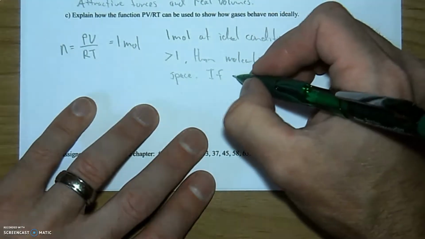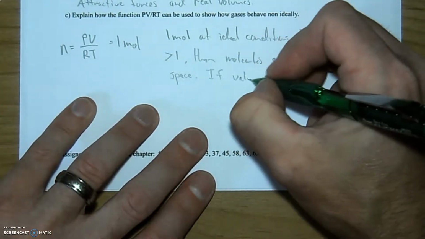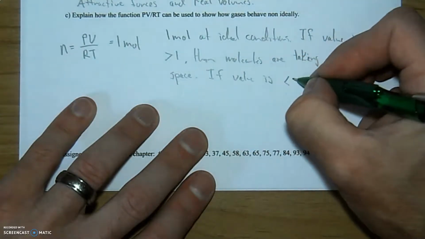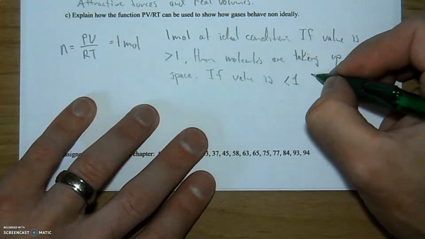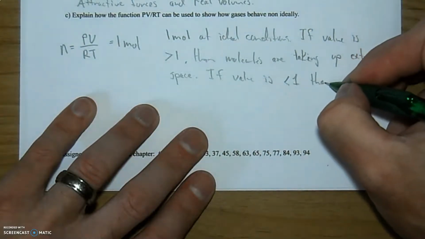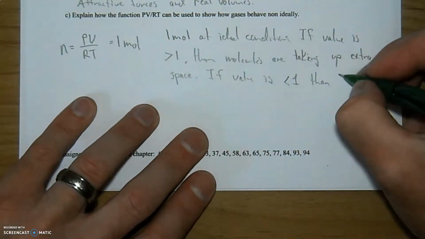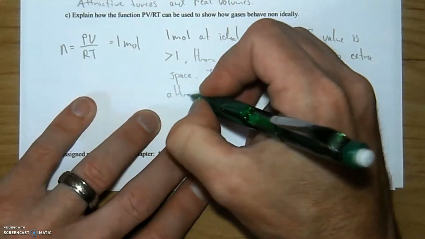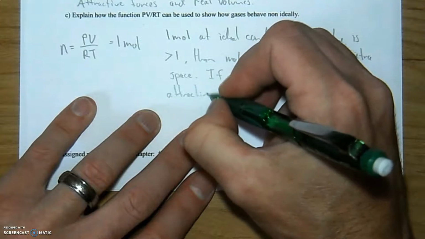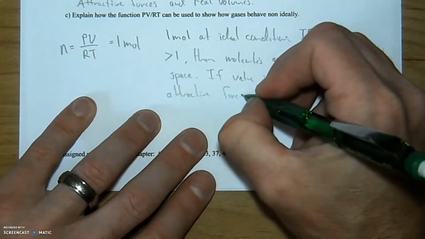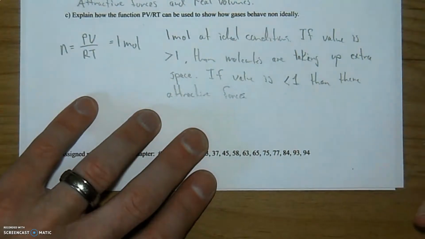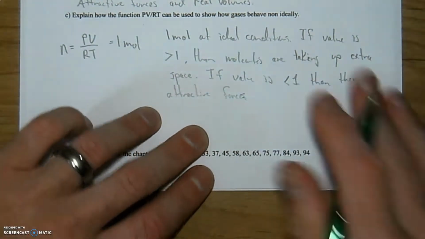If the value is less than 1, then there are attractive forces. And it has to be corrected with that additive value. Okay, that one is done.